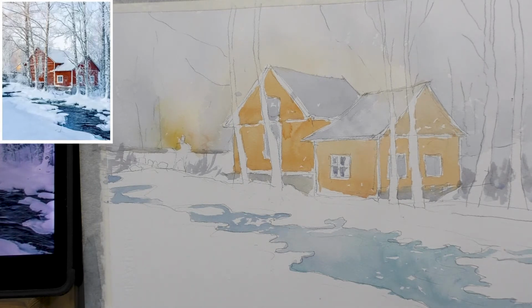So burnt umber and ultramarine blue. If you have sepia, sepia is more yellowish brown. If you mix it with blue, it will go towards green.